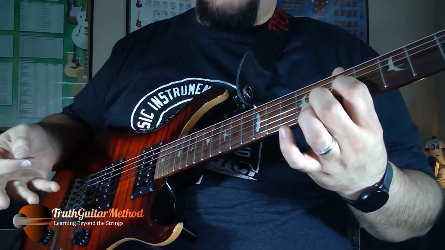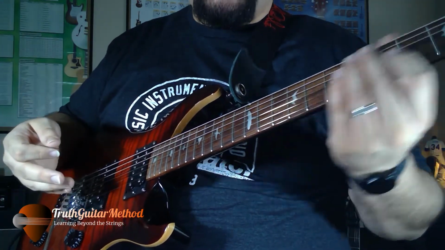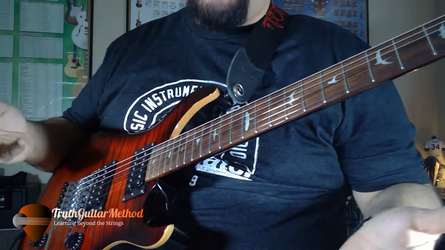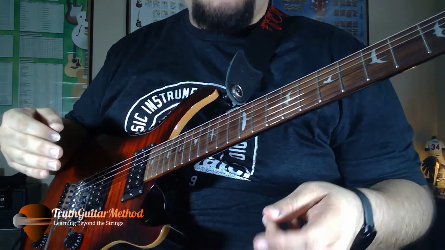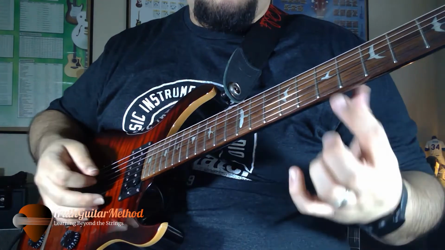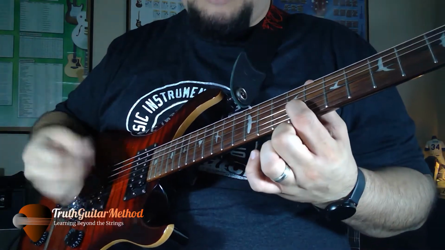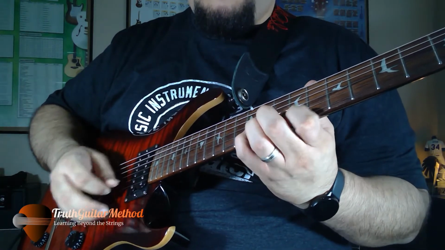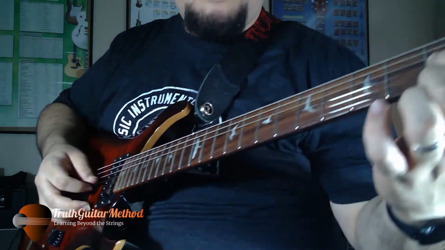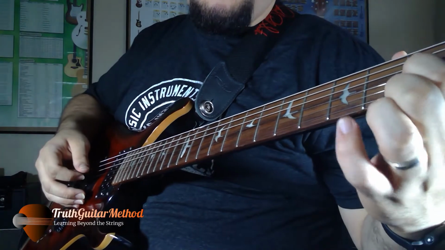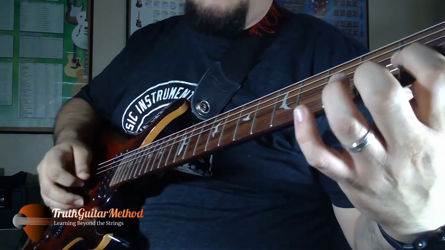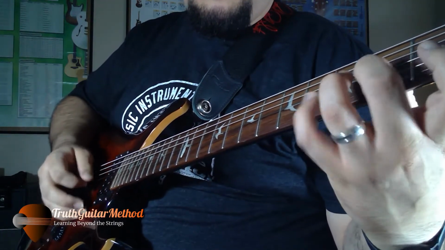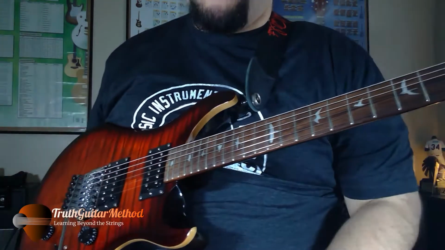The beauty about scales on guitar is that if you just shift over, the pattern stays the same. The only thing that changes is the name of the scale. If I go here, that's an E, so this is an E major scale. If I go here, that's a G sharp or an A flat, but still a major pattern.